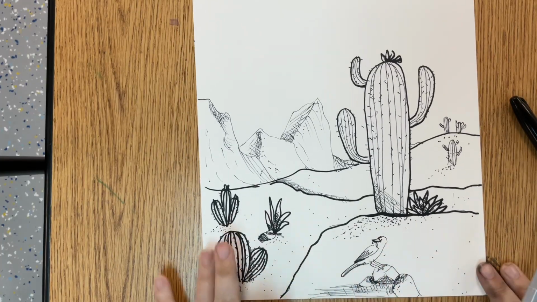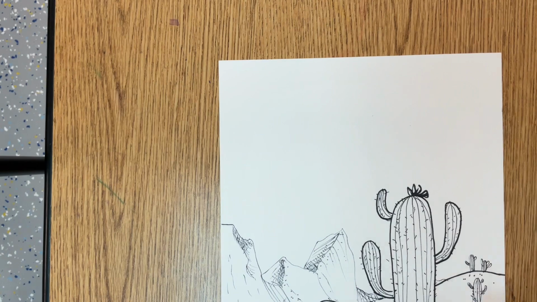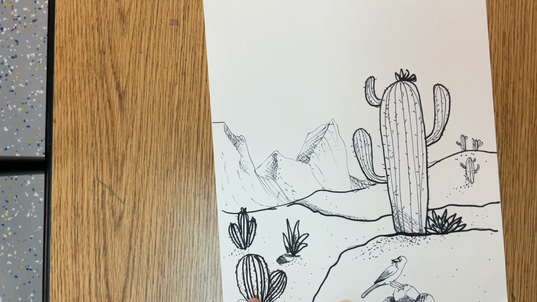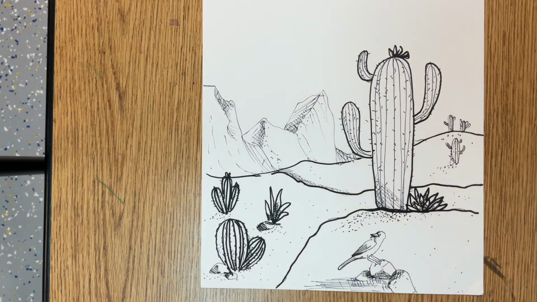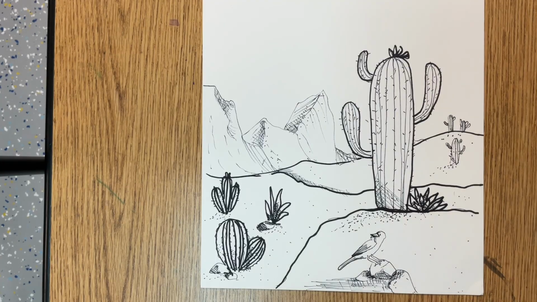All right, so I'm happy with how that's looking. Again, I'm doing nothing to the sky. We're going to do that another day, but I am happy with my cross-hatching, hatching, and stippling. So all of my pen work is done. Do that all first before you add any shading.